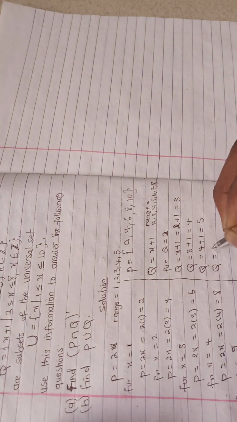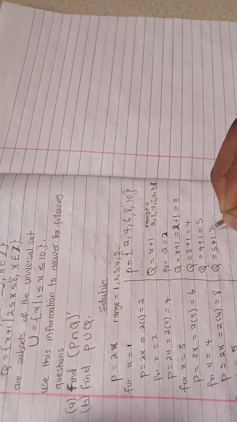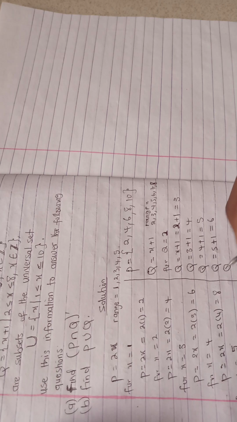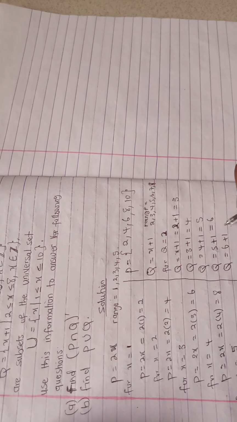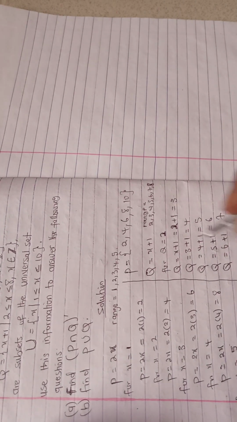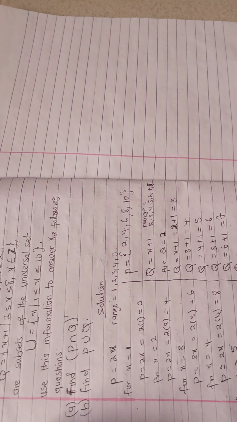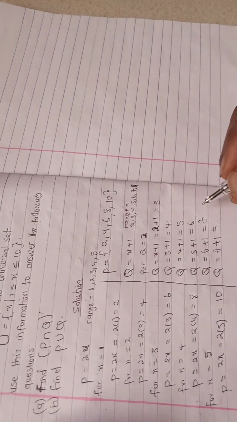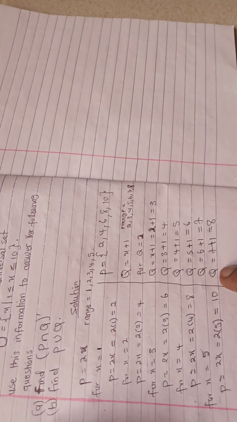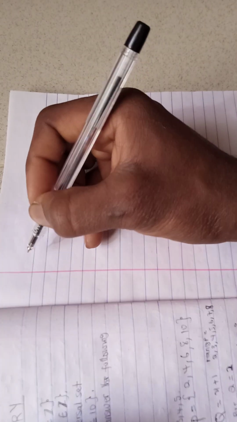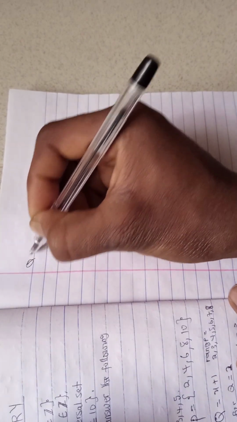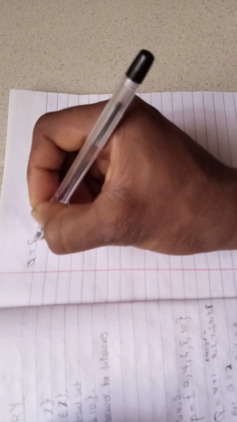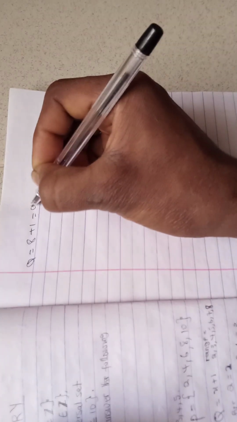The next range, 5 plus 1, we have 6. Next range, 6 plus 1, we have 7. The next range, 7 plus 1, we have 8. The next range, Q equal to 8 plus 1, which is 9.